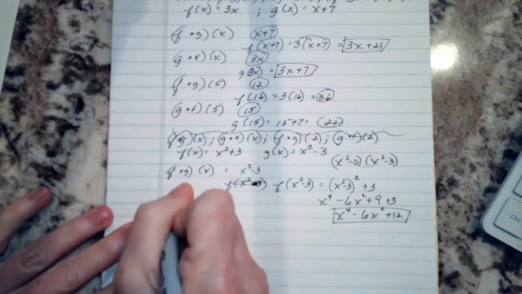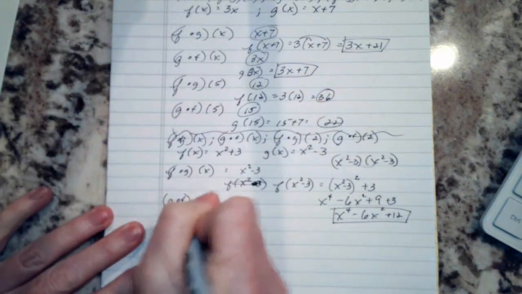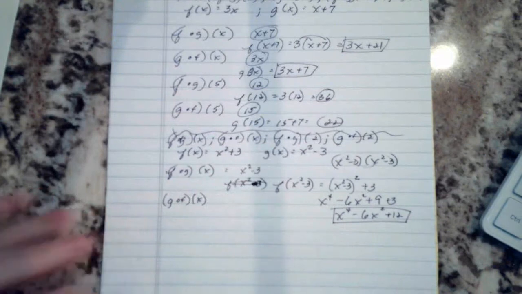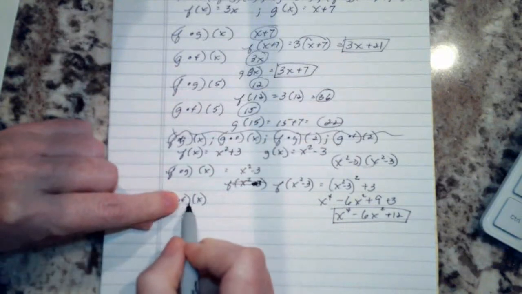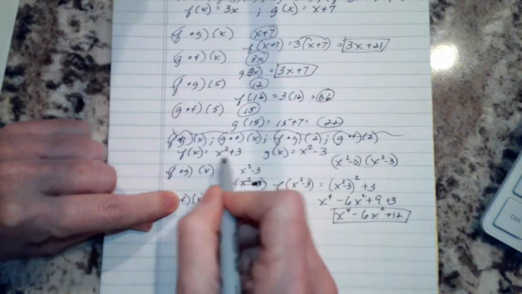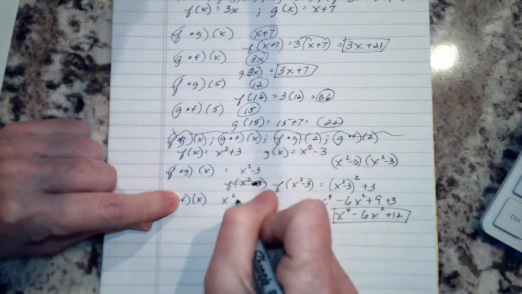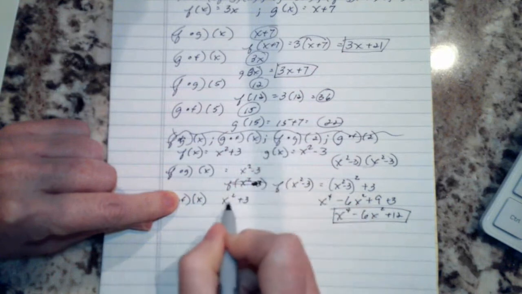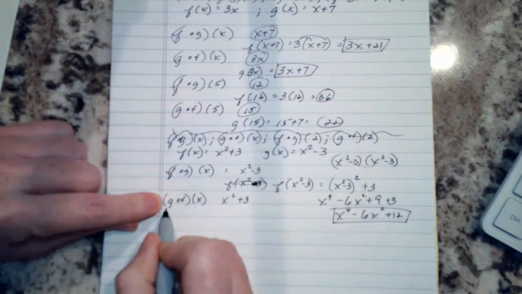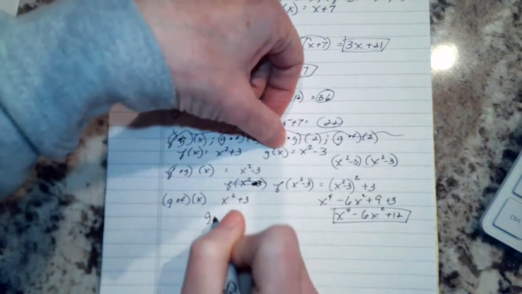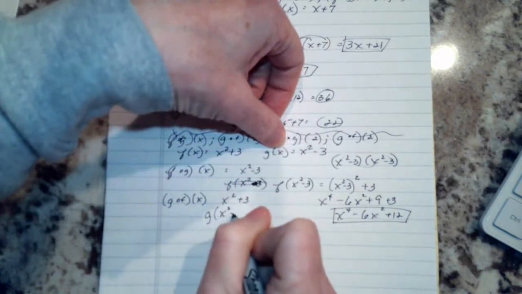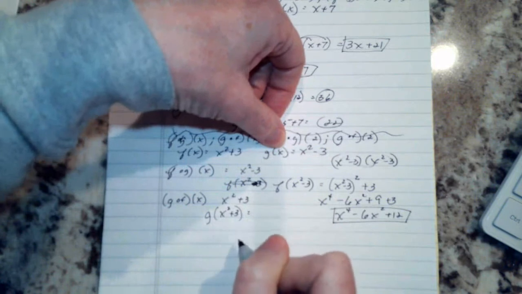Okay, let's go the other direction. Let's go g composed of f of x. Let's start with f of x. F of x is x squared plus 3. So take that in hand, x squared plus 3, and back up to the g function. So we're going to be doing g instead of x. We're going to be doing g of x squared plus 3.